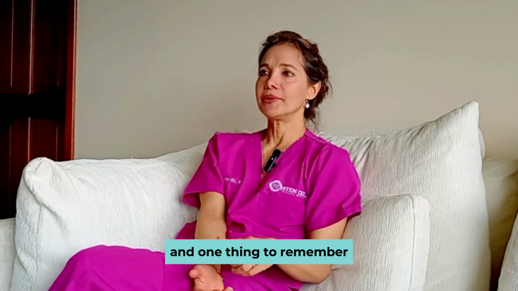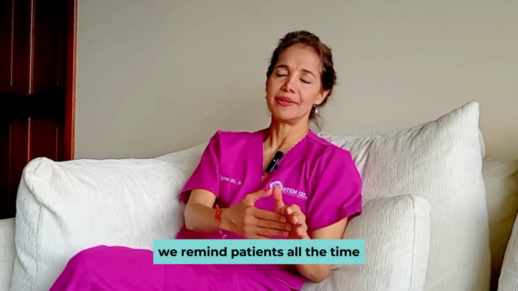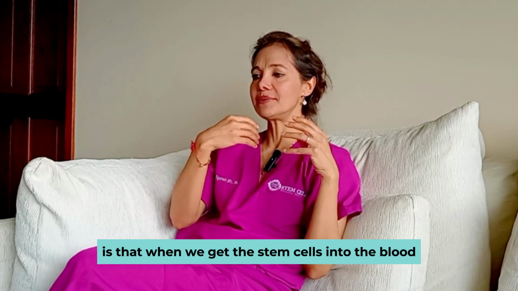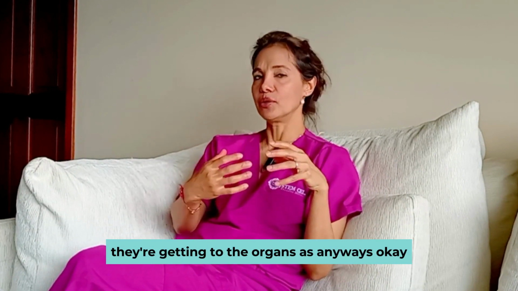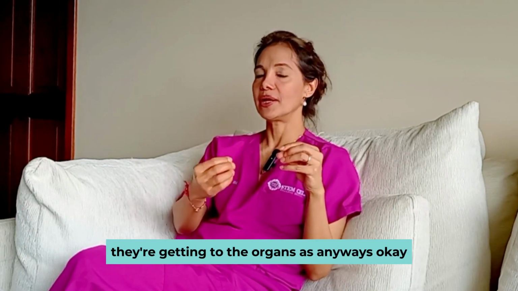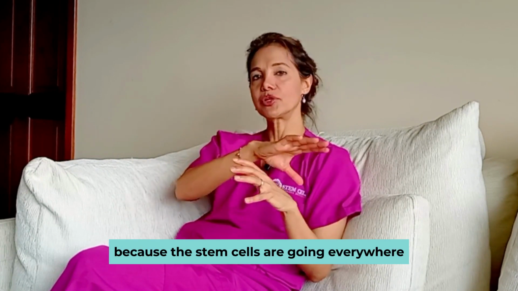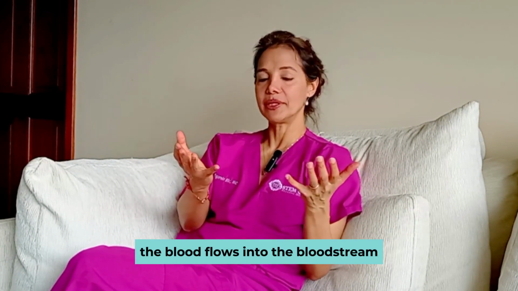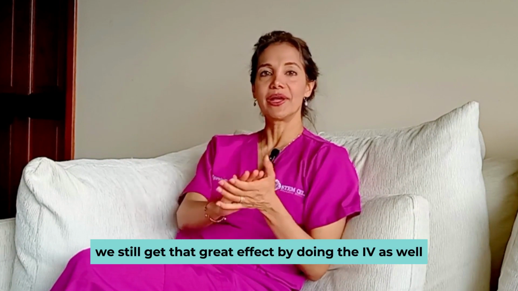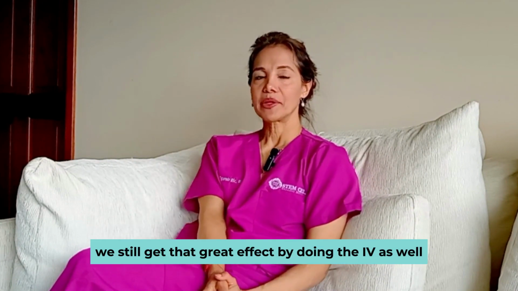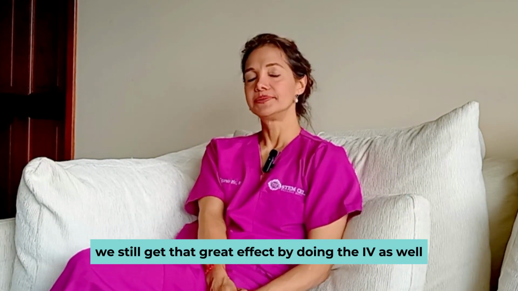And one thing to remember, we remind patients all the time, is that when we get the stem cells into the blood, they're getting to the organs anyways, okay? Because the stem cells are going everywhere the blood flows into the bloodstream. And so we still get that great effect by doing the IV as well.